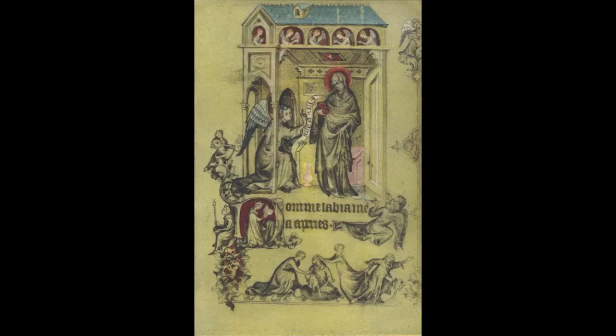Jean Pucelle introduced new methods of visualizing pictorial space and narrative action in Northern European art. Pucelle's Annunciation is both a final flourishing of Gothic art and the arrival of the Renaissance.